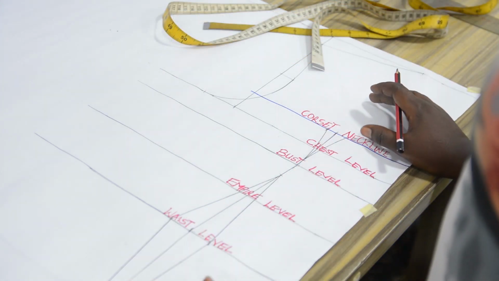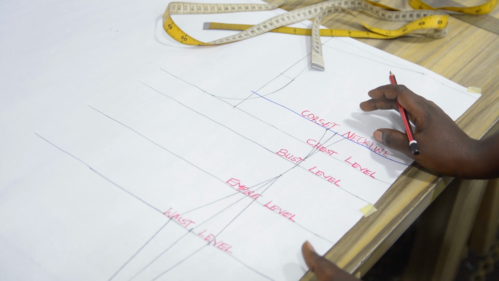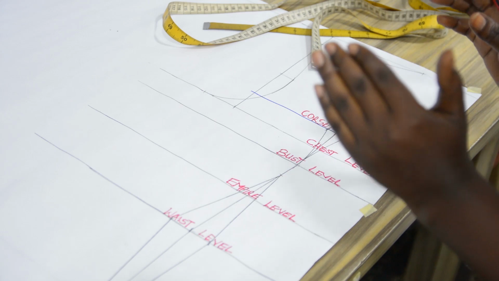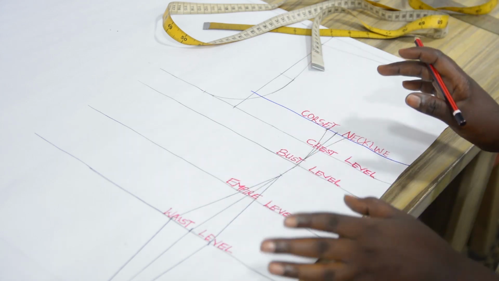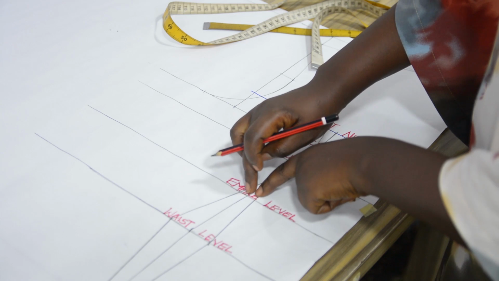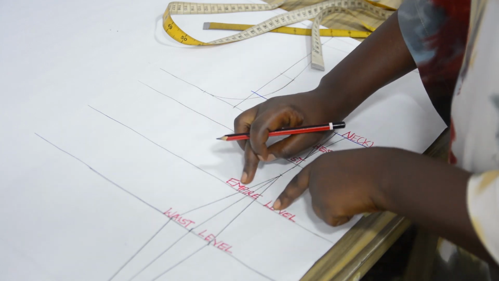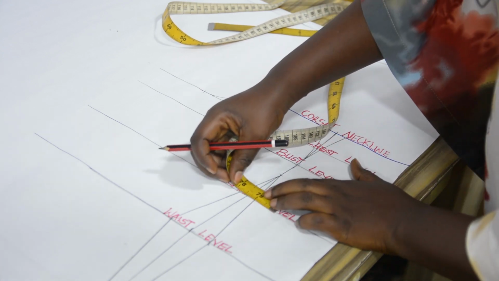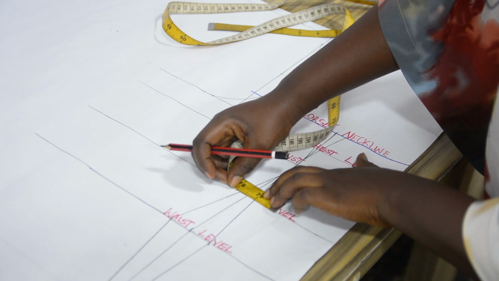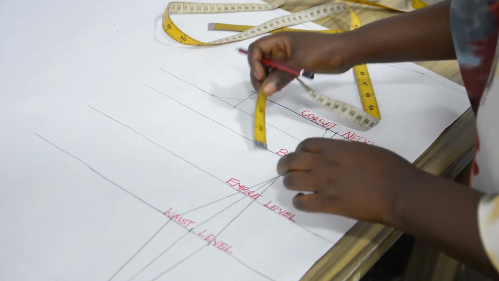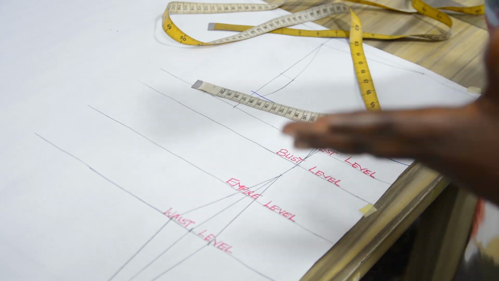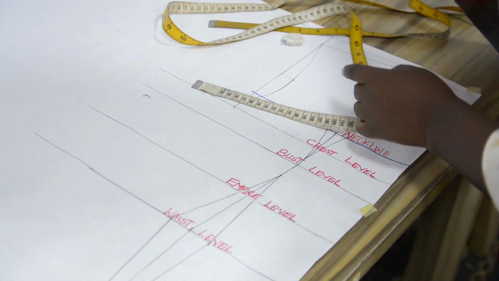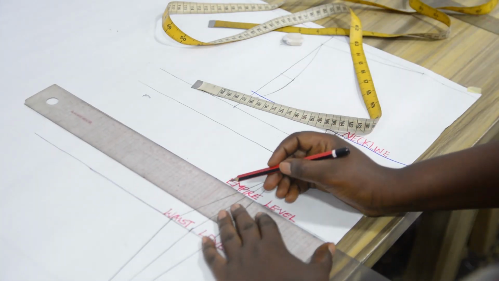Okay guys, now I have my dart plotted successfully. So this is a normal way of plotting your dart. But when it comes to making a customized bra cup, you will need to insert a certain amount of dart on the empire level, which means you'll be picking some dart on the empire level. After plotting my dart, what I have on my empire level as my dart intake is 0.75. This is not enough to push up the bra cup. So for this reason, I will be adding to the dart intake I have on the empire level.